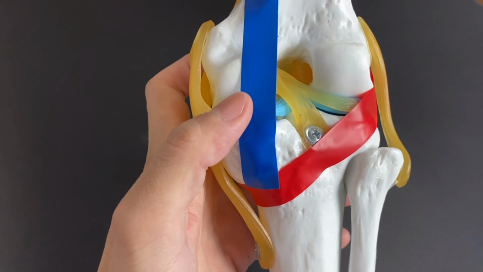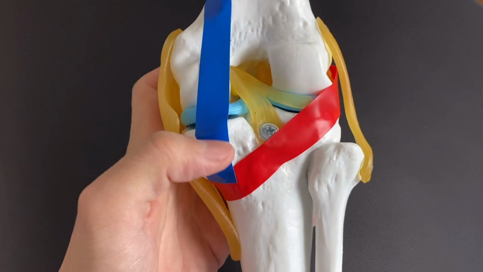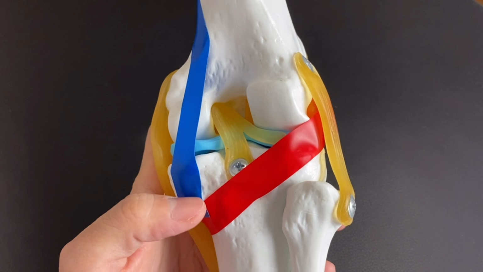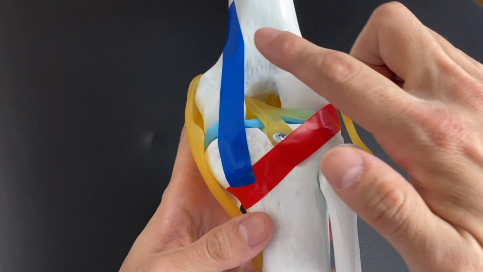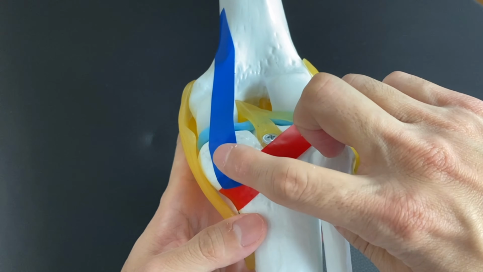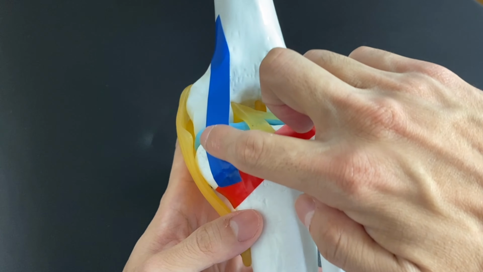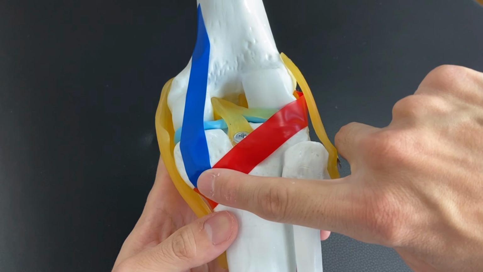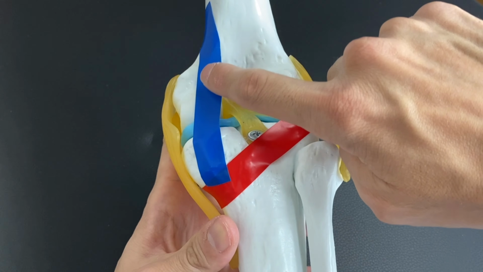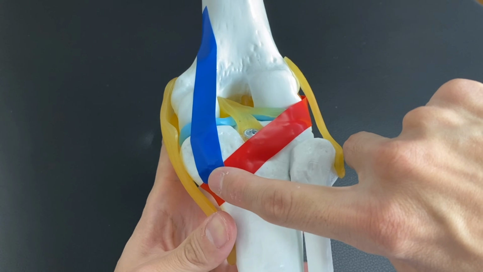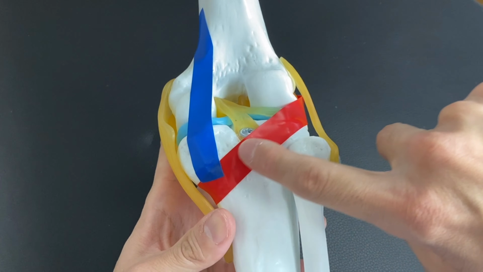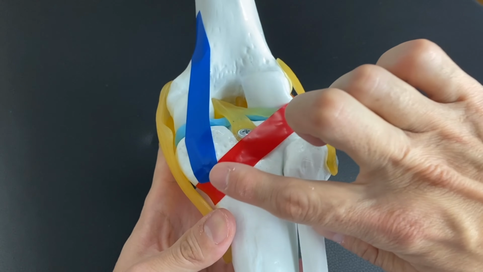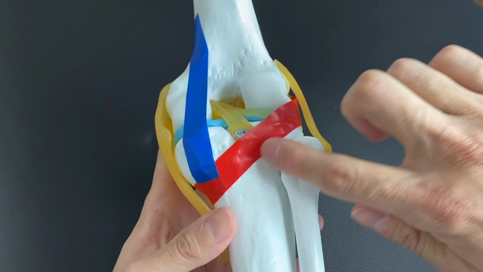And some people might be wondering, what is this blue tape? Okay, this is semi-membranosus. Semi-membranosus is part of hamstrings. Semi-membranosus has so many attachments on knee joint. And this has relationship with the fascia of popliteus. If you look up anatomy book, some anatomy books say the insertion of semi-membranosus is the fascia of popliteus. Of course, this guy has so many other attachments. I'm talking about in relationship with popliteus.